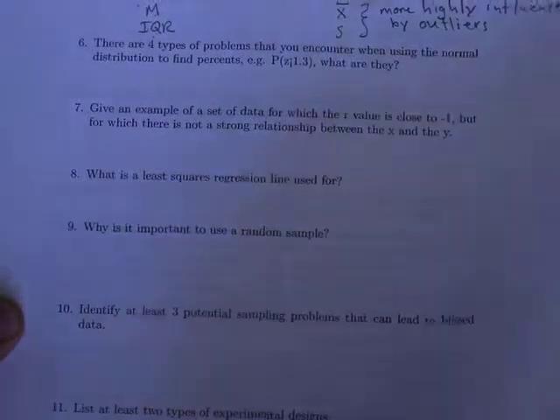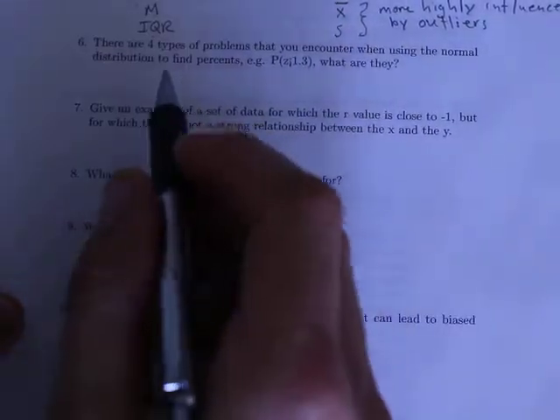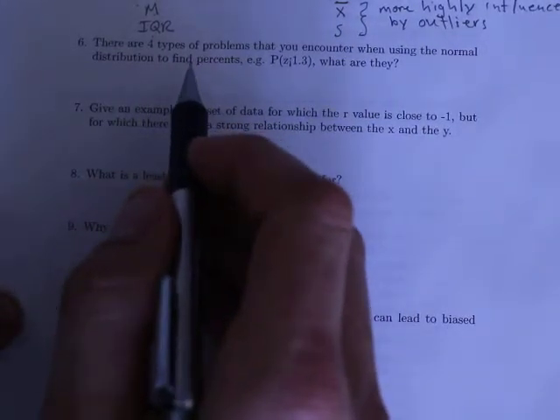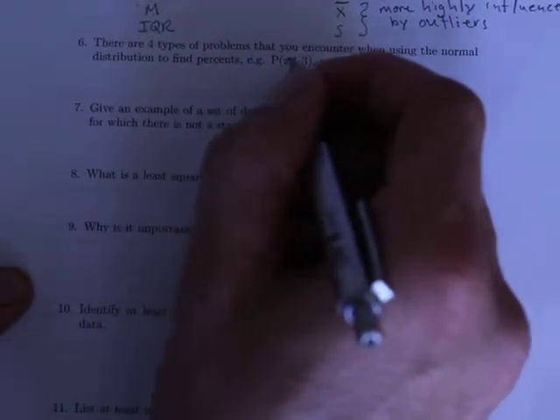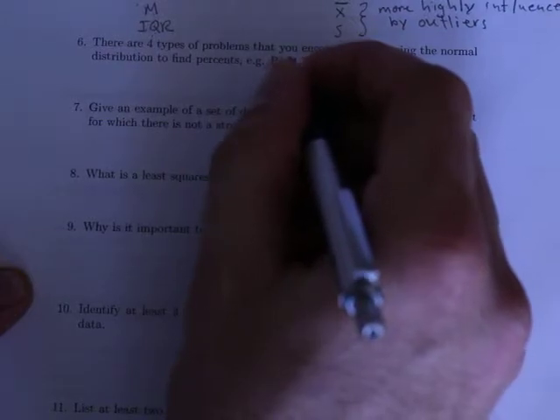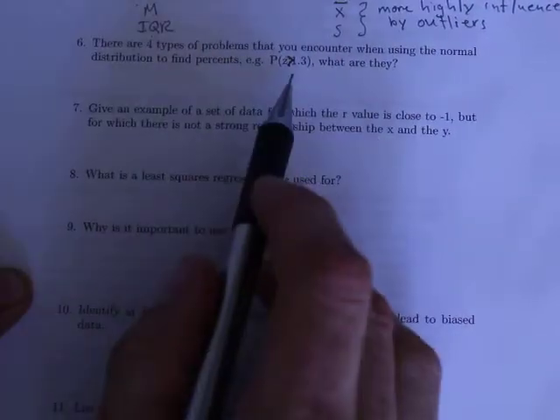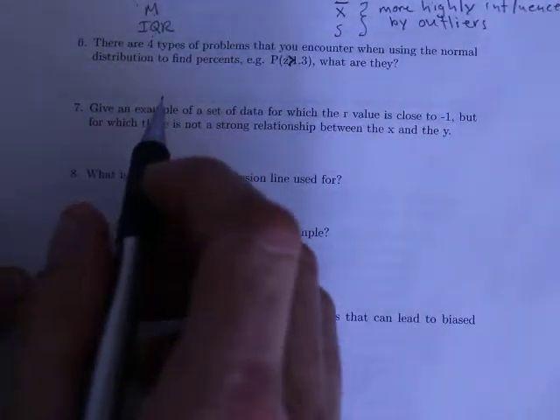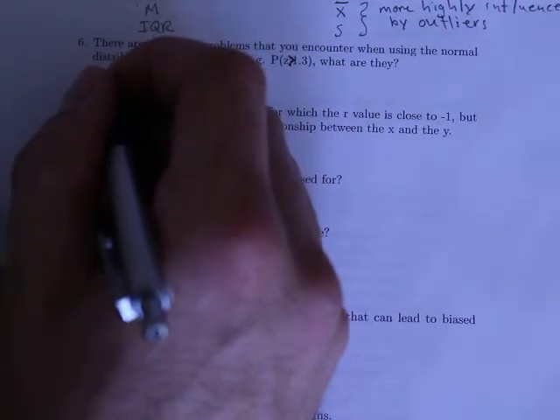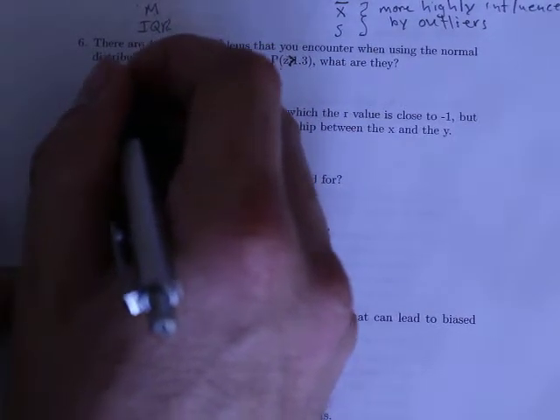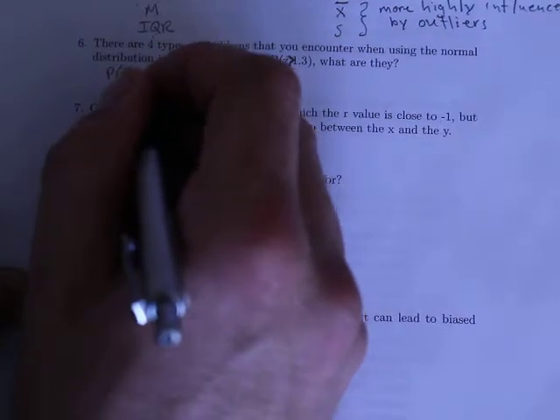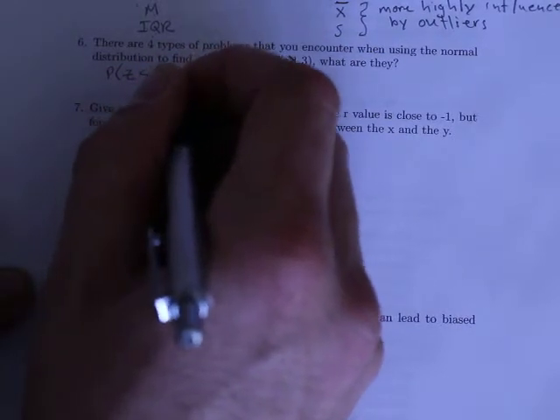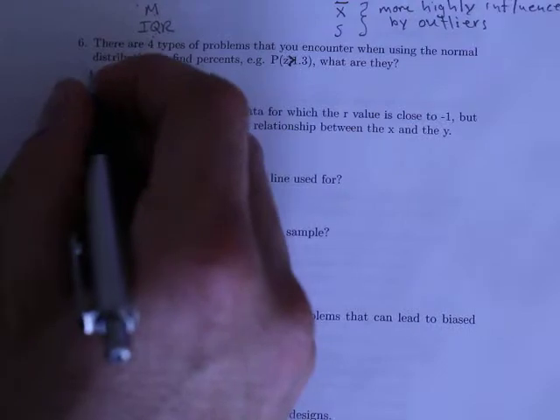Let me make sure it's in the frame here. 4 types of problems you encounter using a normal distribution to find percents, and this should have been a greater than. I'm not sure what happened. I guess I got really excited about the z and wrote an upside down exclamation point. The 4 types of problems we get when dealing with normal distributions ask us to find the percent of z's that are less than some number, say 1.5. Could I find that percent? So that would be the first type.